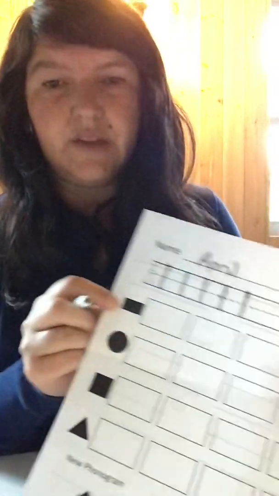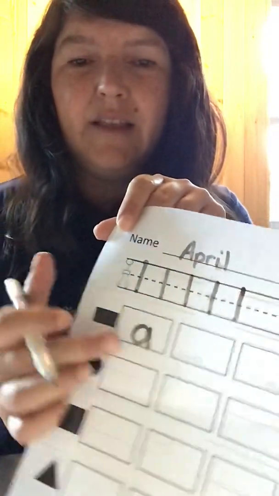Then next to the rectangle, I want you to listen to me, and I'll say find the rectangle on your page. Put your finger on it. In the box next to the rectangle, I want you to write the letter A. And whatever letter I say, you're going to write it in that box. Then I'll say in the next box, I want you to write the letter T.